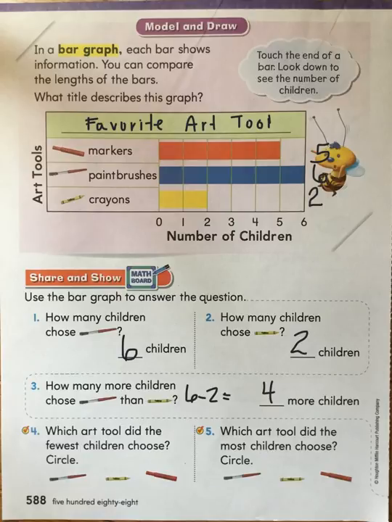Let's look down at number 4 now. Which art tool did the fewest children choose? So remember, fewest, same as smallest number. So which art tool, the paintbrush, the crayon, or the marker, had the smallest number of children pick it? Well, let's look up here. Markers had 5, paintbrushes had 6, crayons had 2.